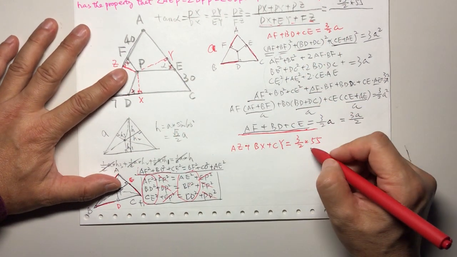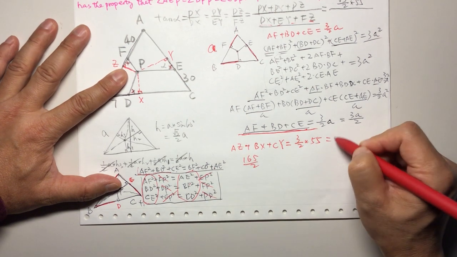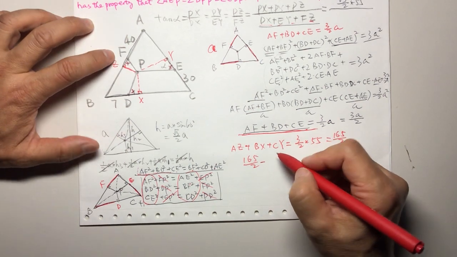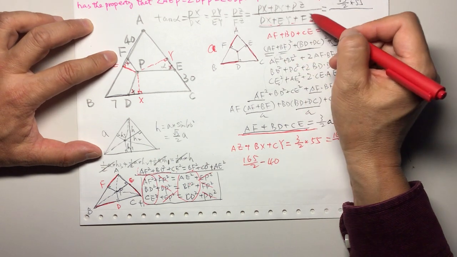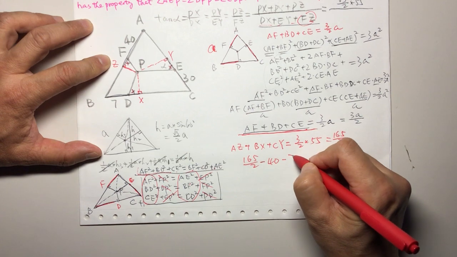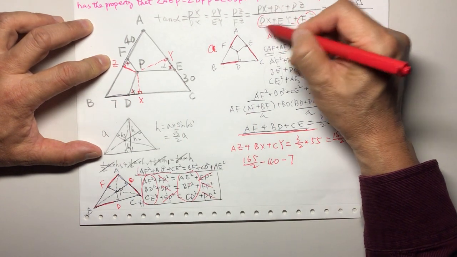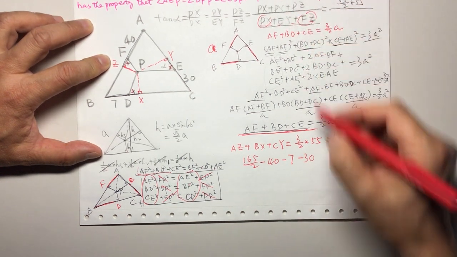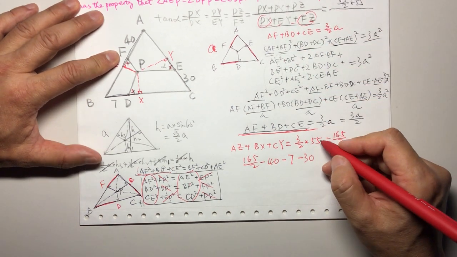And if I use this one over 2, that's right, minus this 40, FZ will be left, right? And if I also minus 7 here, DX will be left. And finally, minus 30 and EY will be left. That will be what we want to calculate, right?